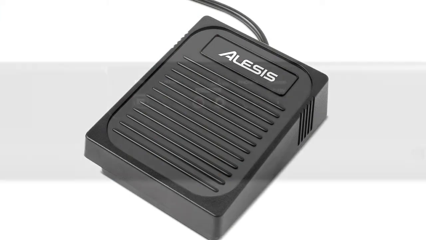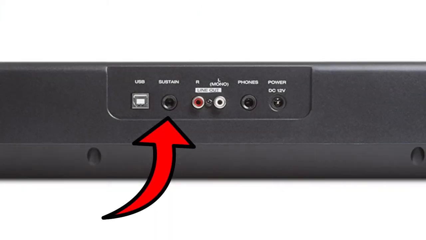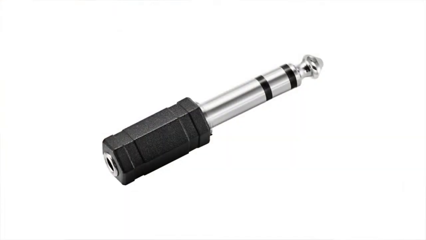Next, plug the sustain pedal into the port on the back of the instrument labeled sustain. If you would like to use headphones, there is a port on the back labeled phones, but you will need an 1/8 inch to a 1/4 inch adapter. Important: if your keyboard isn't making sound, check and see if the sustain pedal is accidentally plugged into the phones port. If anything is plugged into phones, the speakers won't work.